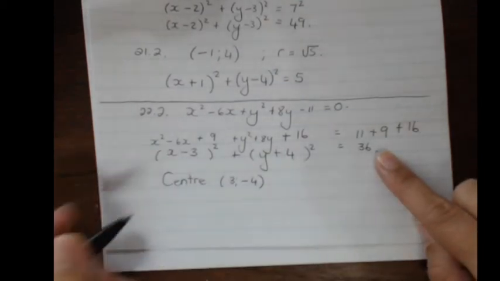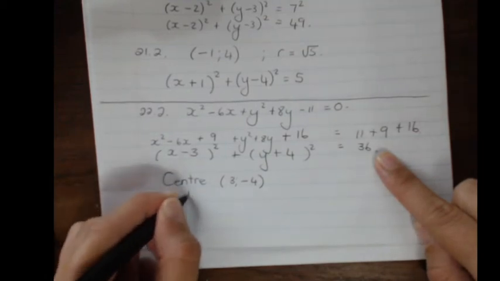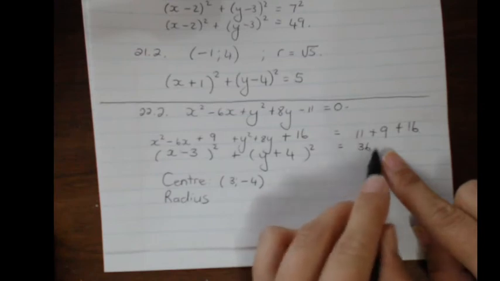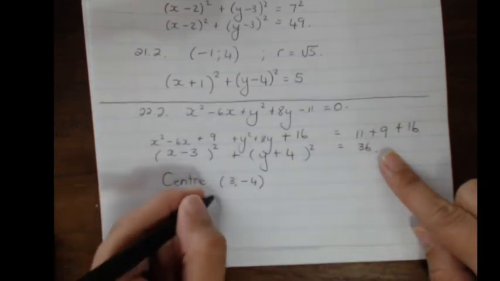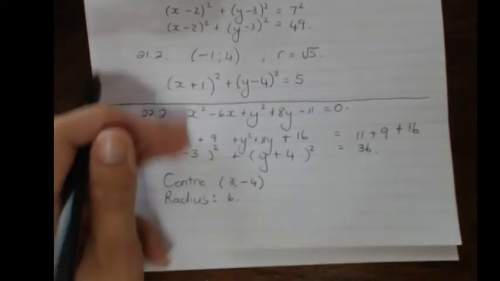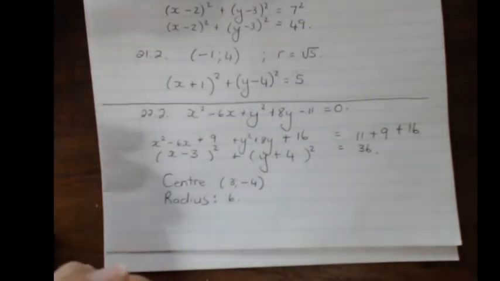And then the length of the radius: in the equation, this is radius squared. 36 is radius squared, so the radius is going to be 6. Okay, and this is a very typical grade 12 question.